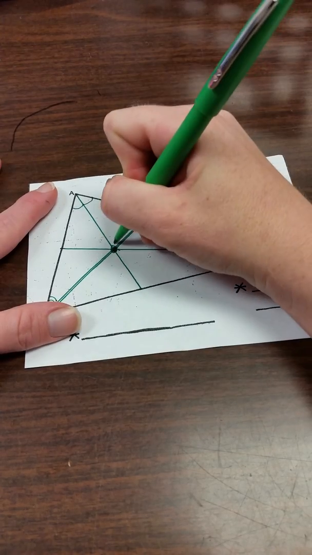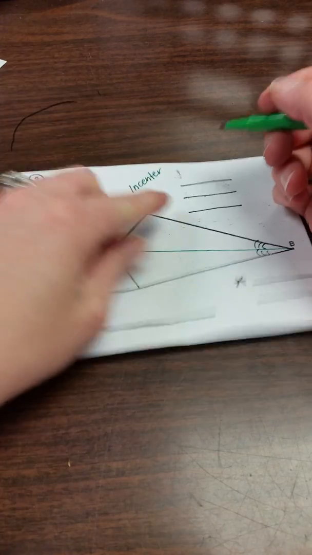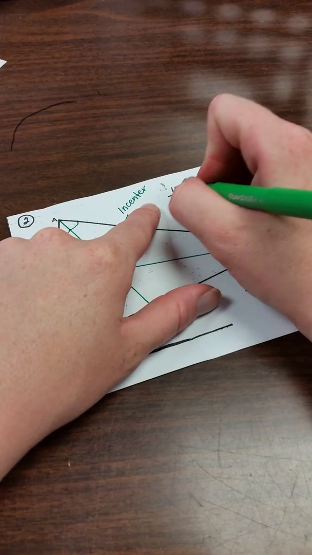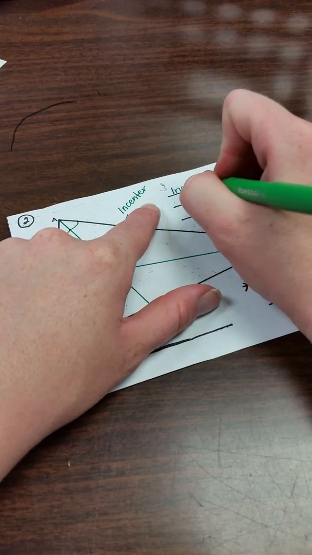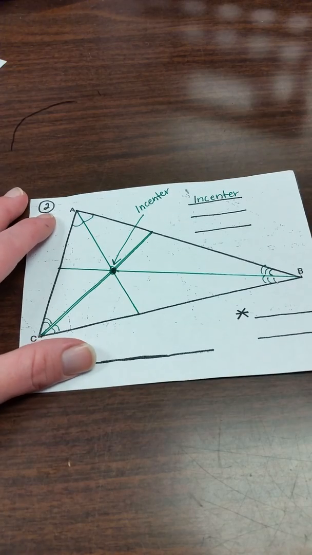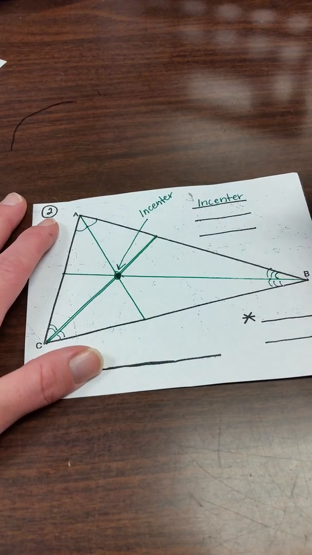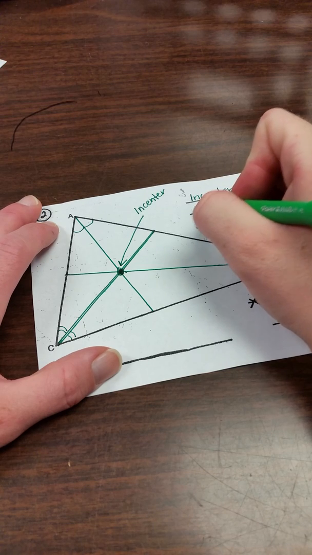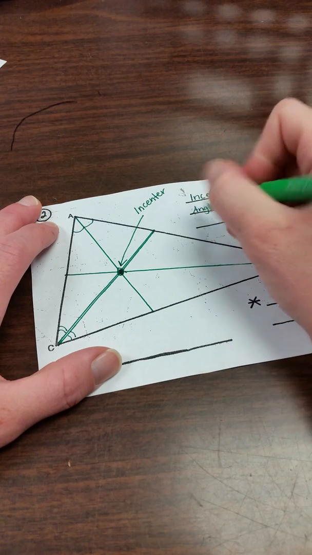That's the incenter. Okay, so I want you to come over here to your lines. This first line, I want you to write incenter. And what kind of segments did we use to create the incenter? Angle bisectors.